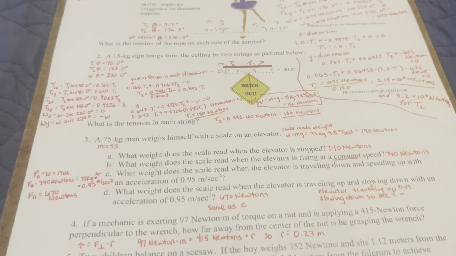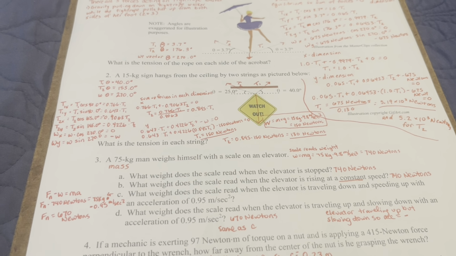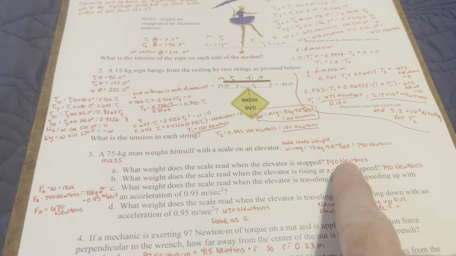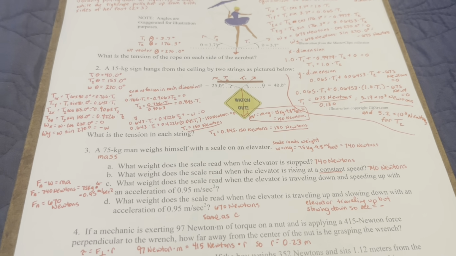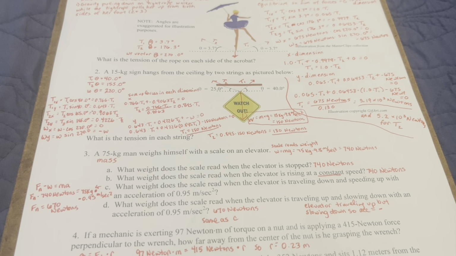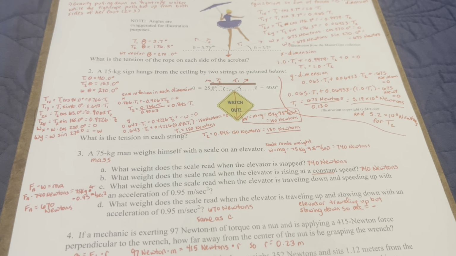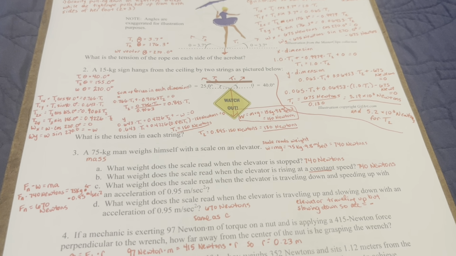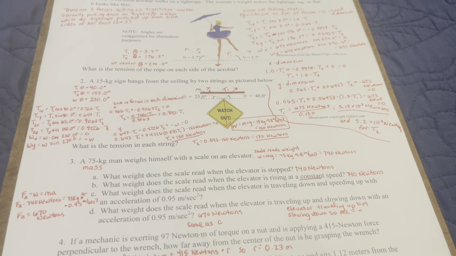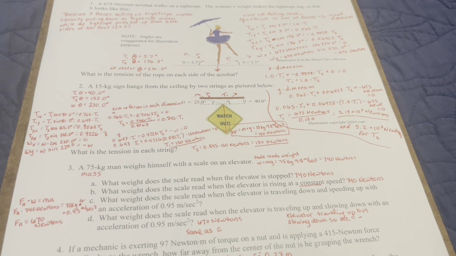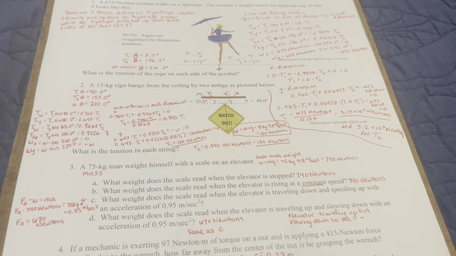So question number 1, what weight does the scale read when the elevator is stopped? So that's what it's going to read, 740 newtons. B, what weight does the scale read when the elevator is rising at a constant speed? It's going to be the same, 740 newtons, right? So when it's rising at a constant speed, the scale is still in translational equilibrium because the acceleration is going to be 0, right? So the equilibrium is dynamic, but it's still equilibrium.